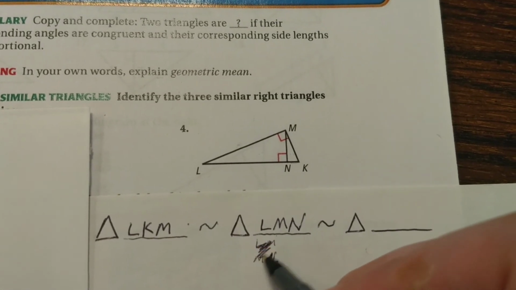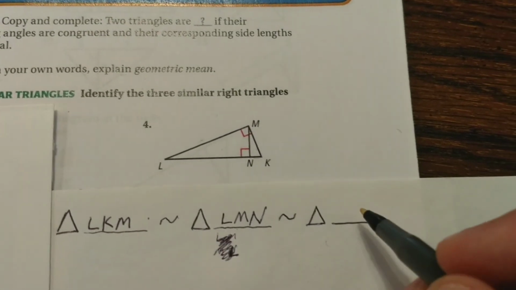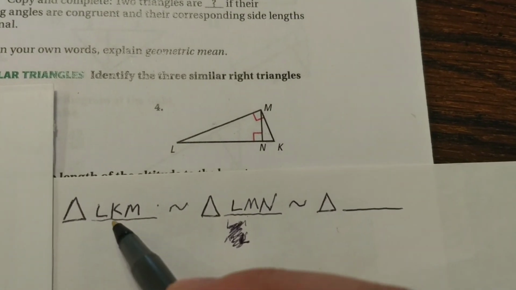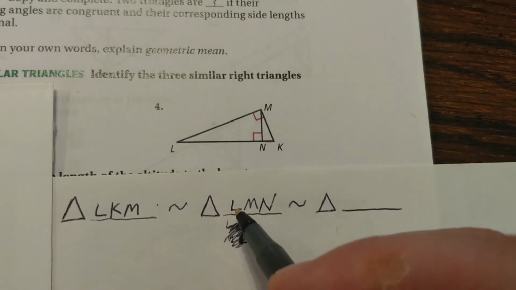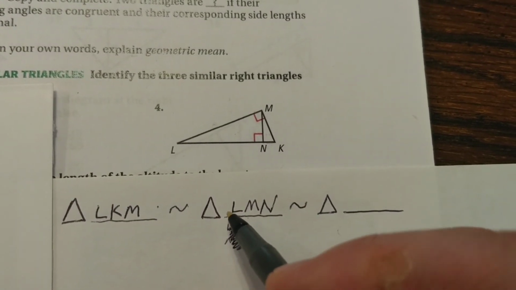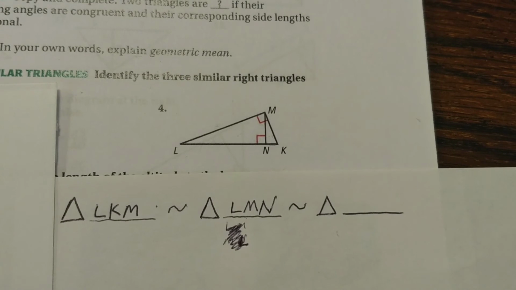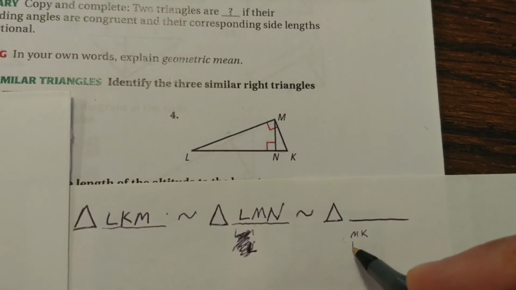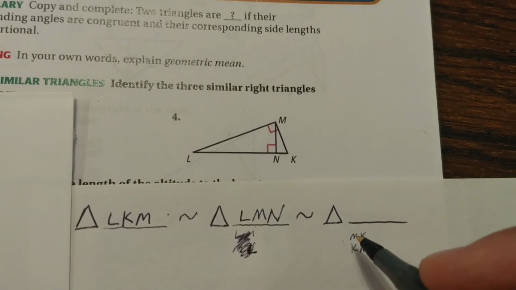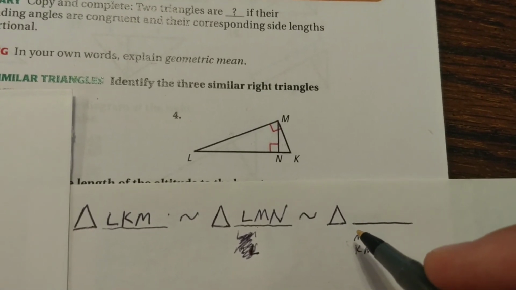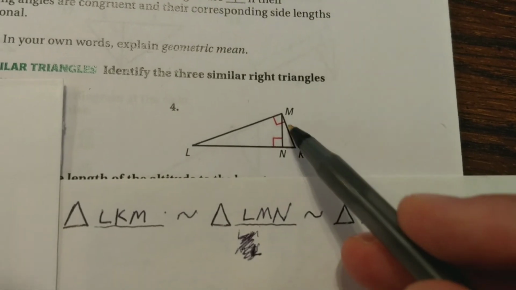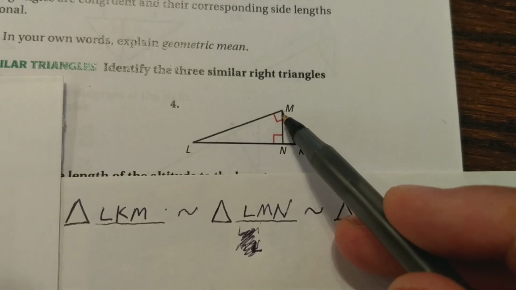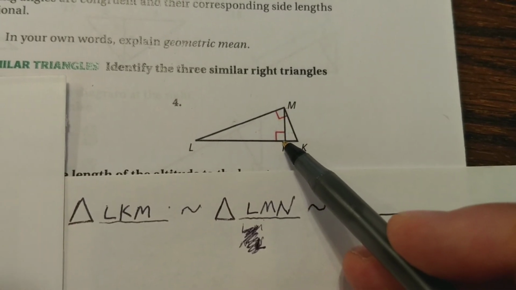Okay, we'll do the same process with the small triangle. The first two letters should match up with LK from the large triangle and LM. So the hypotenuse of the small triangle is MK, but again, do we go from M to K or K to M? Well, we want to start with the point that's near the long leg. In this case, that's my hypotenuse. M is near the long leg of that small triangle.